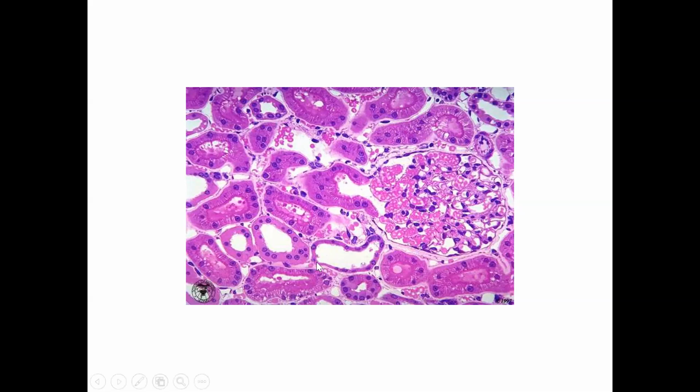Then you see something in between, like this one or this one. It doesn't have as many microvilli, has a smaller lumen, and more square-looking cells. So this is probably the cross section of the DCT.